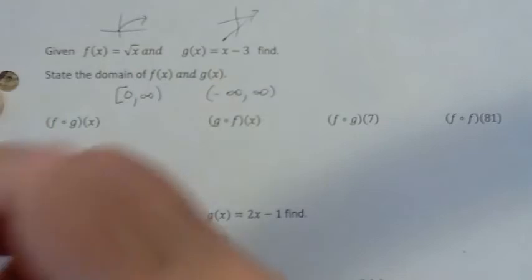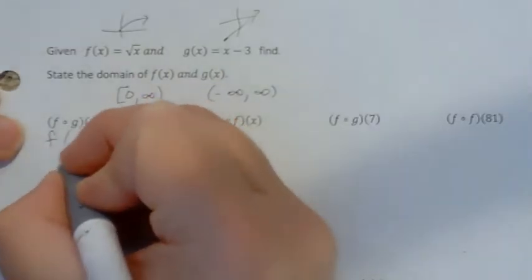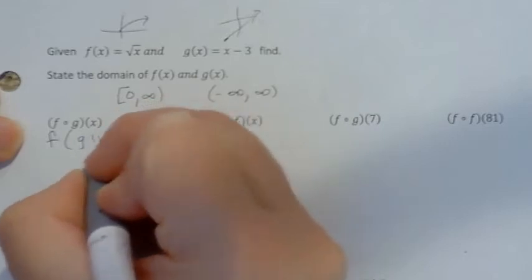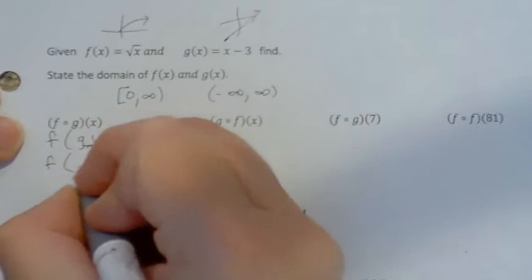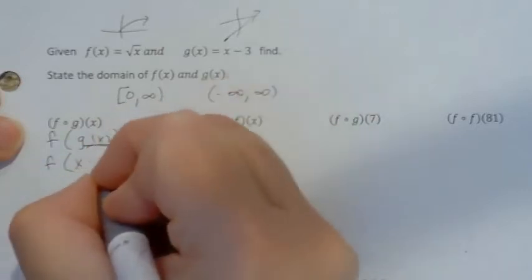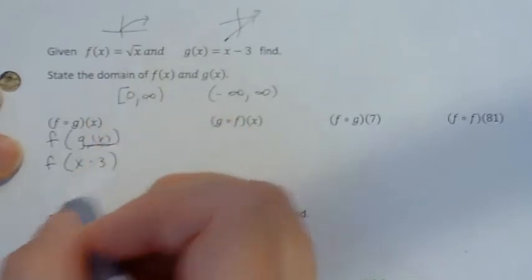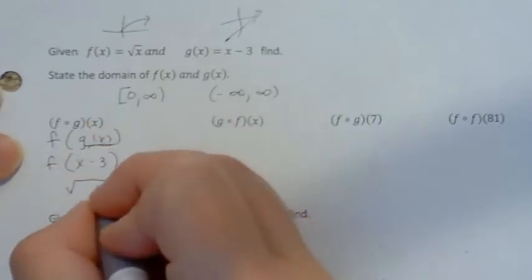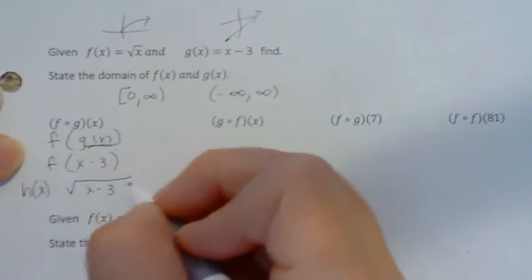So I want to find f of g of x. So the g function is the input of the f function. So I'm going to have f of x minus 3. Now I'm going to put x minus 3 in place of x here. So the new function looks like this.